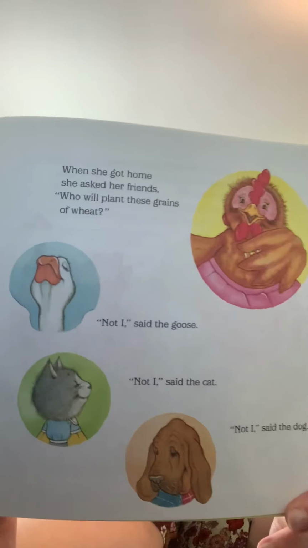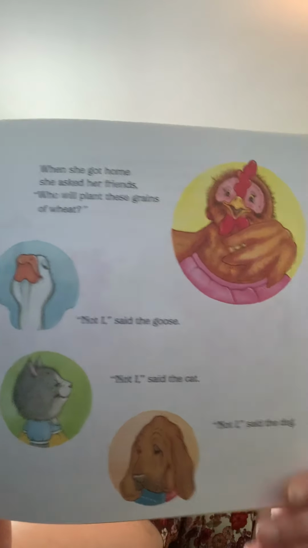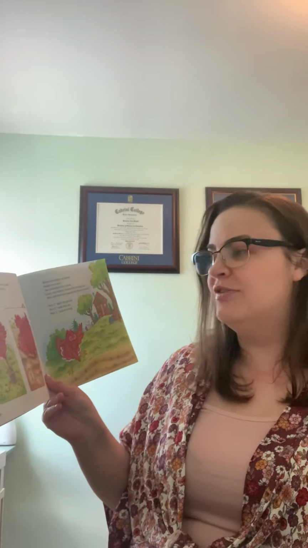When she got home, she asked her friends, "Who will help me plant these grains of wheat?" "Not I," said the goose. "Not I," said the cat. "Not I," said the dog. Lazy, lazy. "Then I will plant them myself," said the little red hen, and she did.